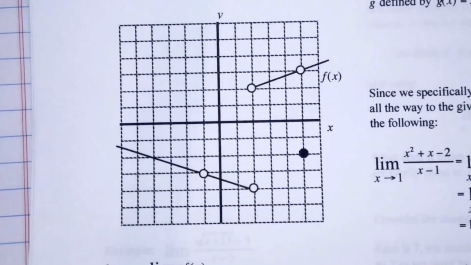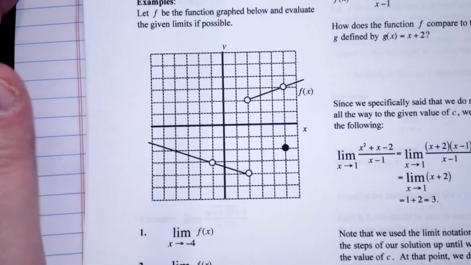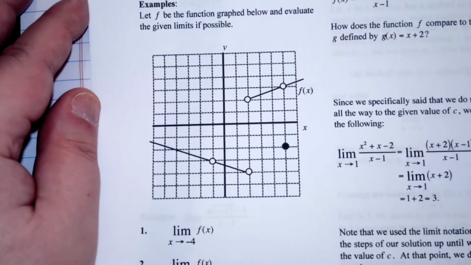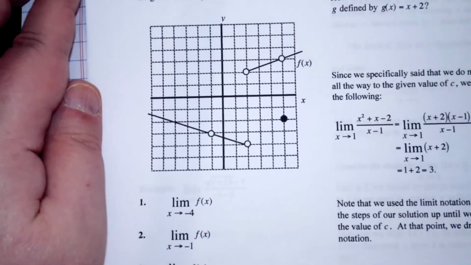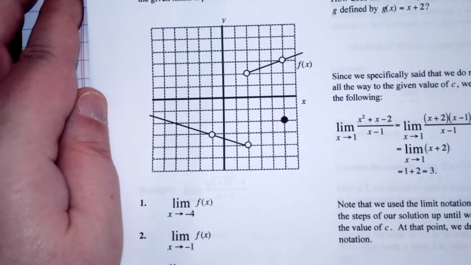So in this function, can we determine what the values of these limits are? The limit of f of x as x approaches negative 4.